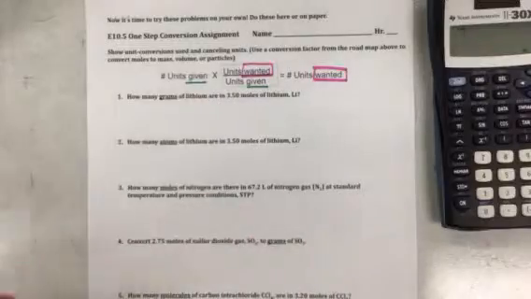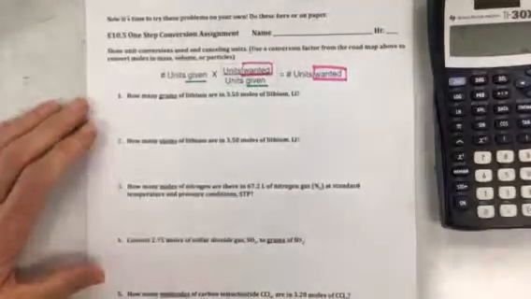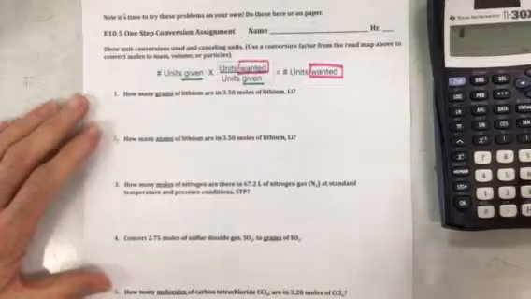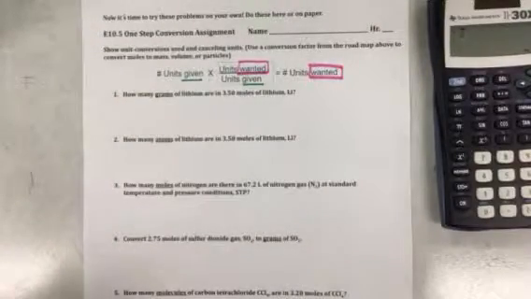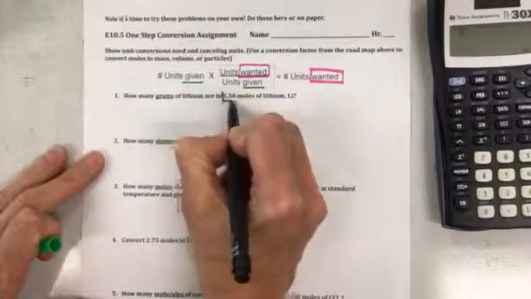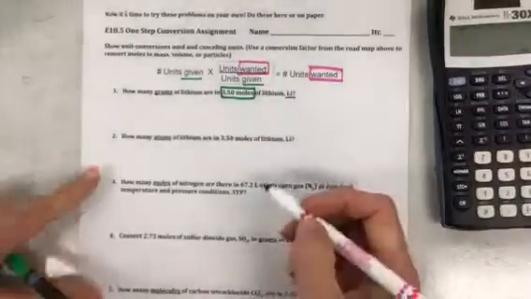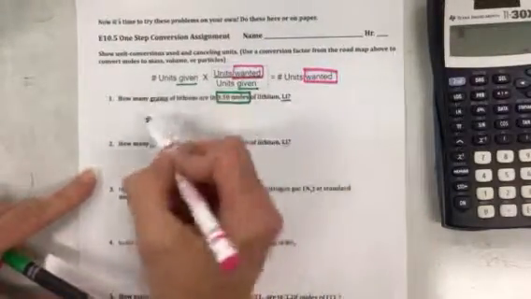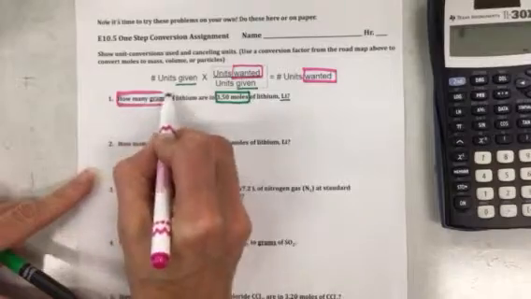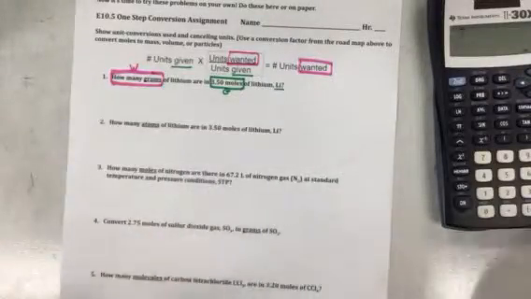Okay, so you can stop this at any time, but I'm going to go through it for you and help you out here. All right, so first question, how many grams of lithium are in 3.5 moles of lithium? The one that is the given is the one that we already know the number. So that's going to be 3.5 moles, and this time it's lithium. And the question we want to know, so the wanted, is how many grams.